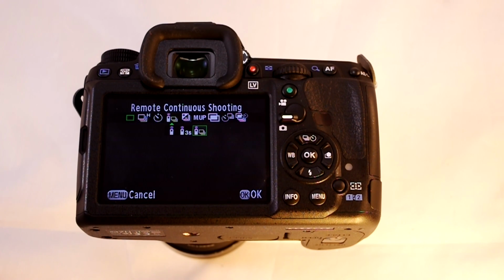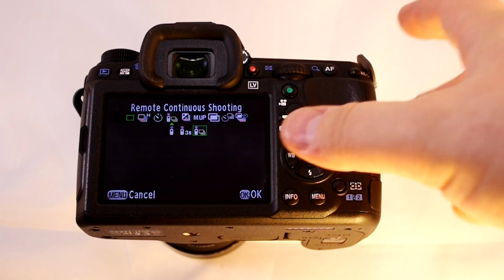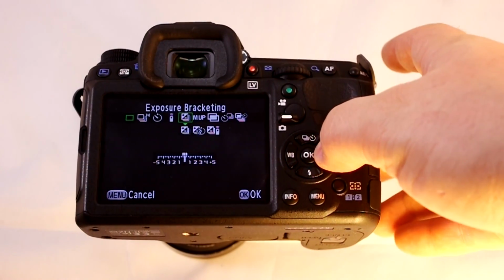All of your settings would have to be the same, and then just walk away, and every single time a picture is done, immediately another one will be taken, and you won't have that gap that comes with the later shooting mode, which is interval. And we'll see that interval shooting mode in a minute.